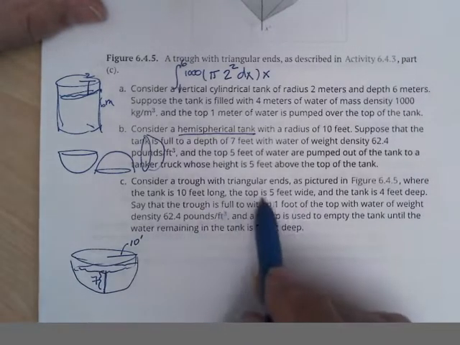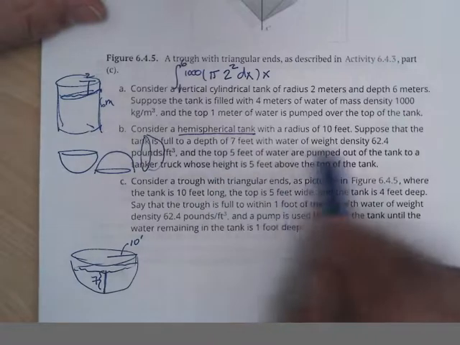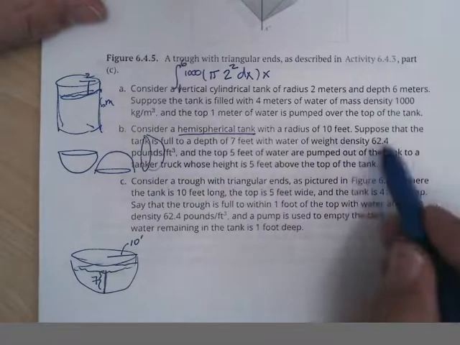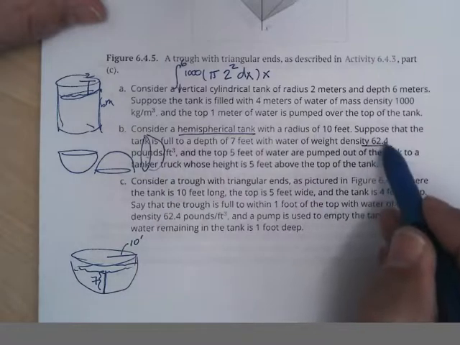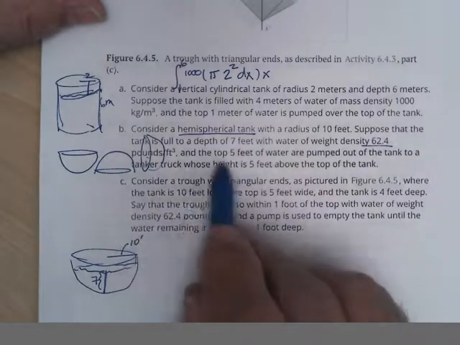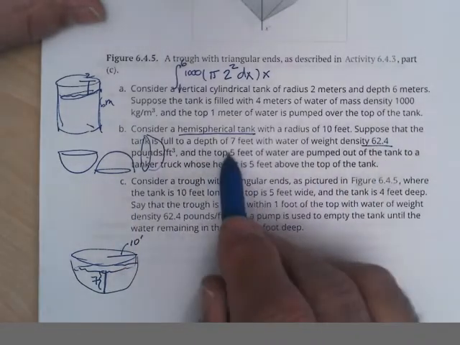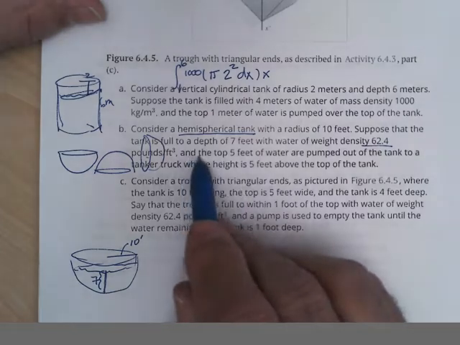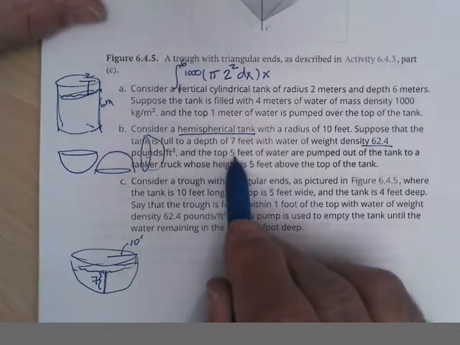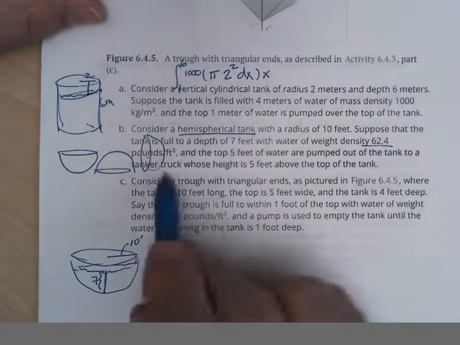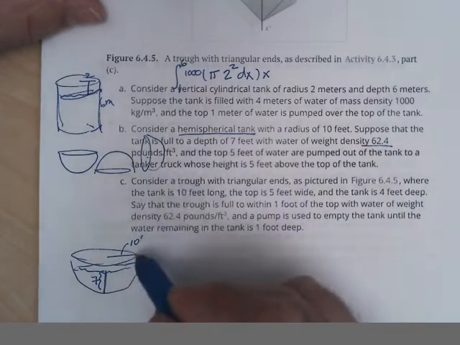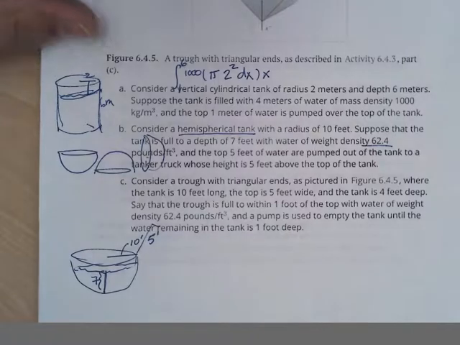And they're telling us the water density is 62.4 per cubic foot. And now the water is going to be pumped 5 feet above the top of the tank to a truck. So it's got to go an additional 5 feet.